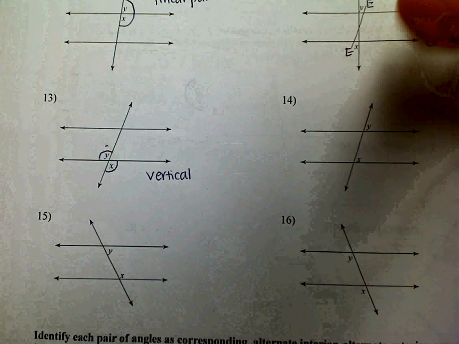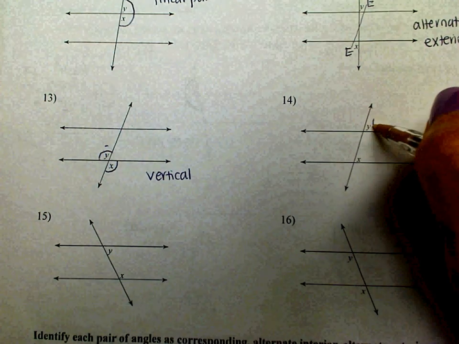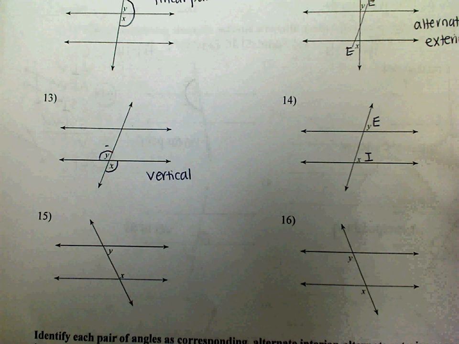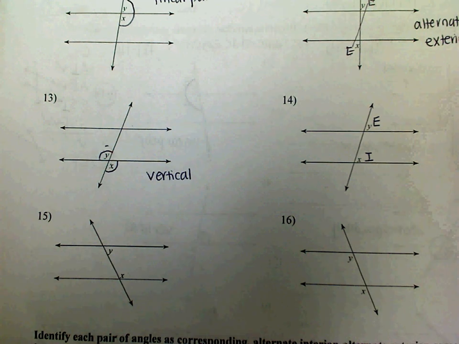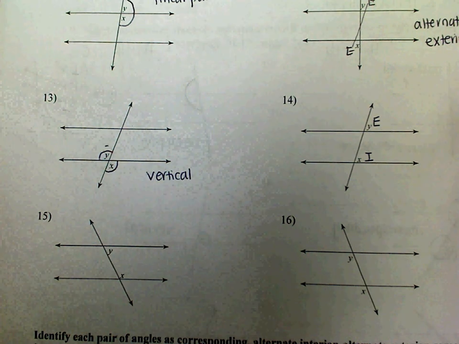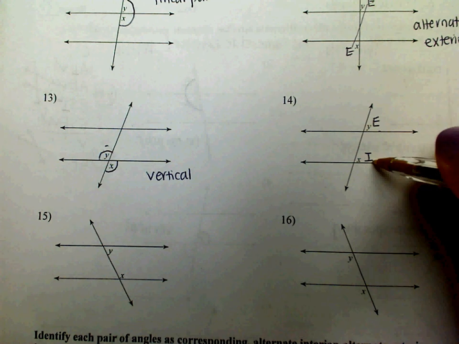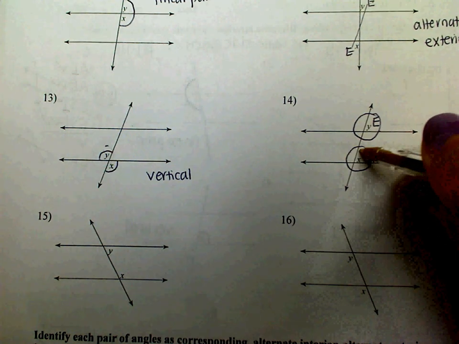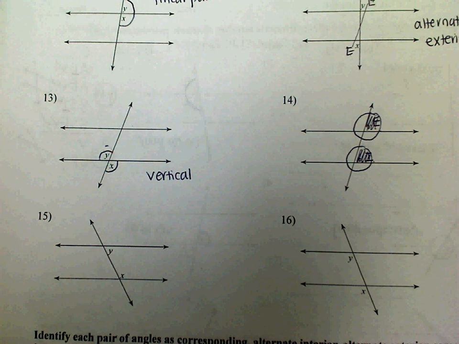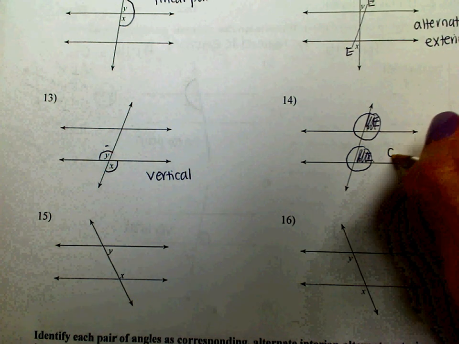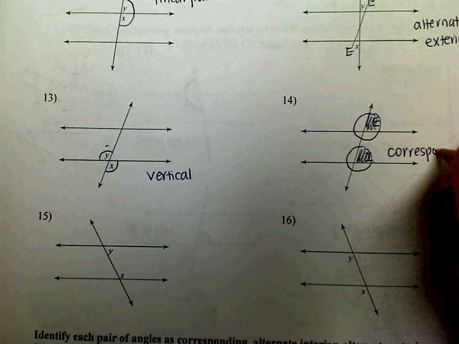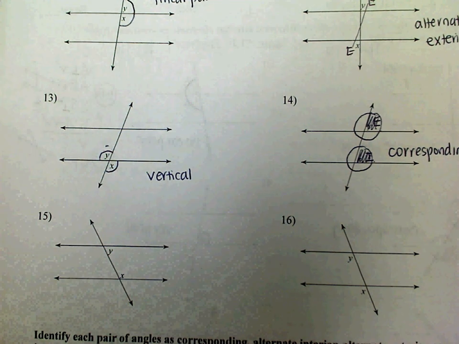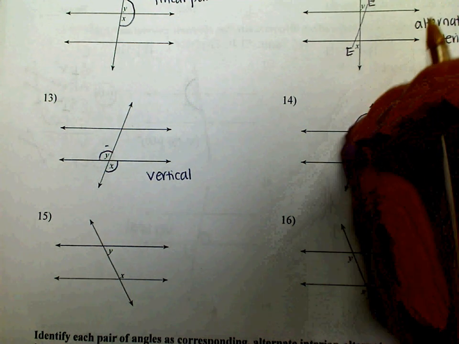Now this one's in the exterior and this one's in the interior, so it should alert you that it's probably, and they're jumping from parallel line to the next. So if you look at this intersection and this intersection, they are in the same position, just in a different location, so this is corresponding. Okay, it's like you scooted it down or scooted it up and they ended up in the same spot. That's what makes them corresponding.